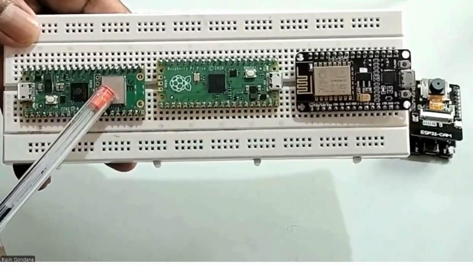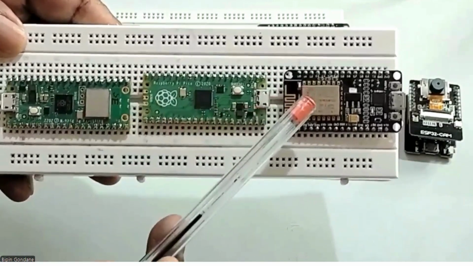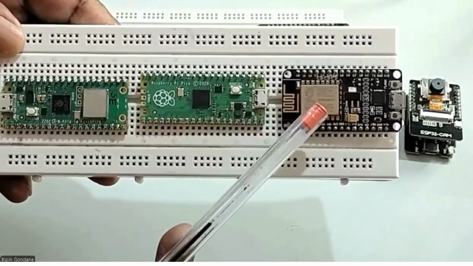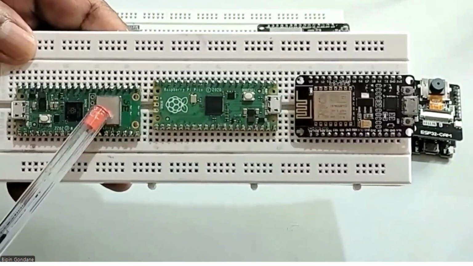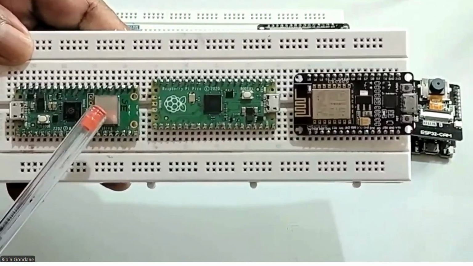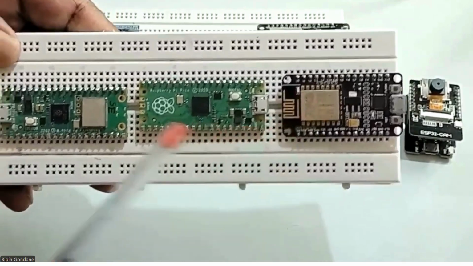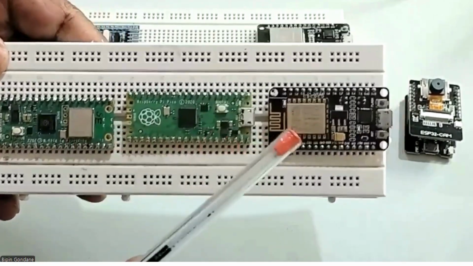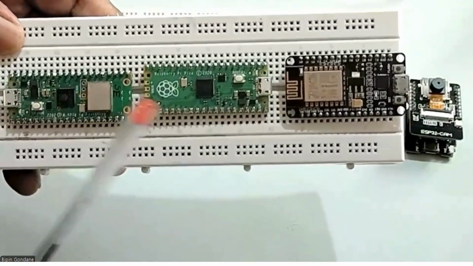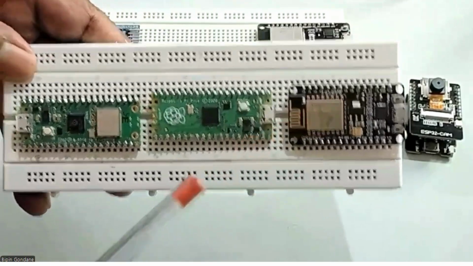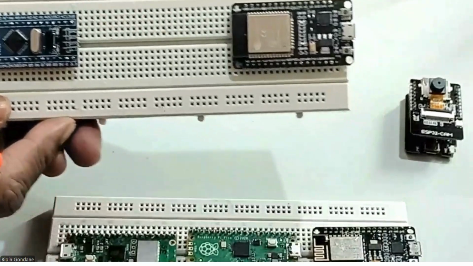So on this board, Wi-Fi and BT, that is Bluetooth, are available and built in. There is a chip on the top of this. These two boards can be used for IoT, Internet of Things projects. So this is the ESP board, and these are the Pico boards. Okay, these are three boards. One more I'm showing you, one more board. I will just try to show it to you.